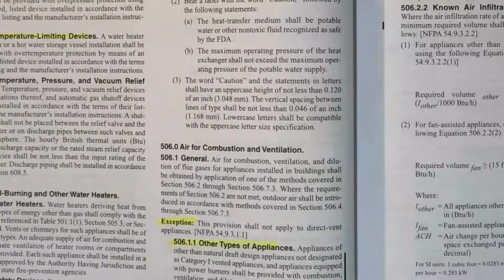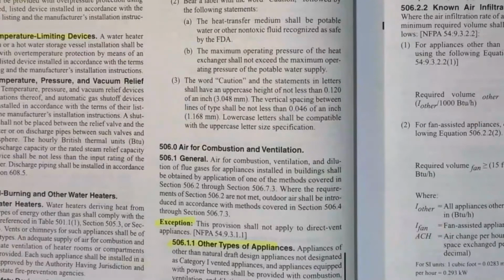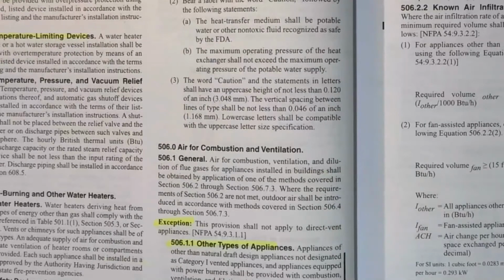506.1. Air for combustion, ventilation, and dilution of flue gases for appliances installed in buildings shall be obtained by application of one of the methods covered in these following code sections. Where the requirements of section 506.2 are not met, outdoor air shall be introduced in accordance with methods covered in section 506.4 through 506.7.3. The exception is, this provision shall not apply to direct vent appliances.